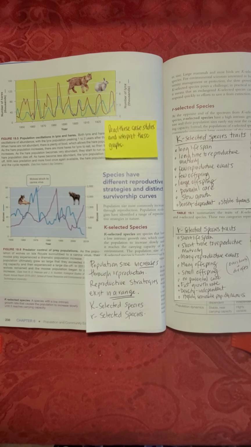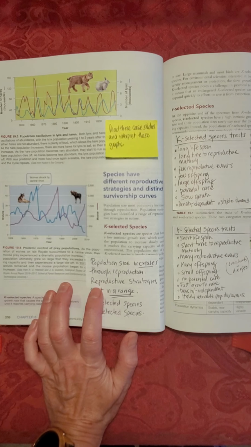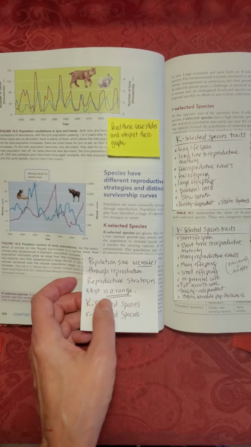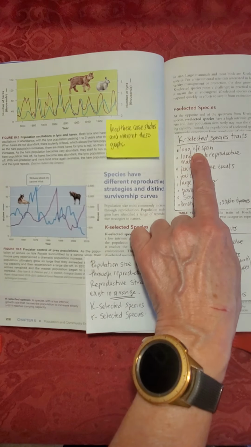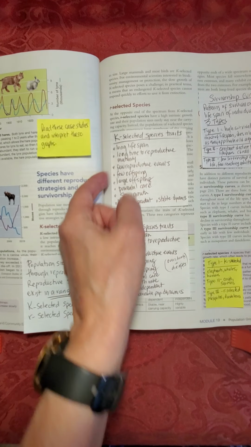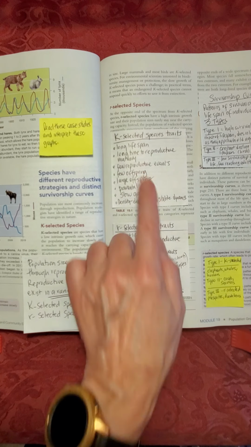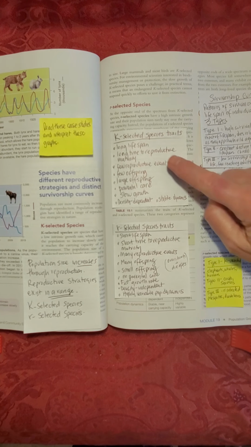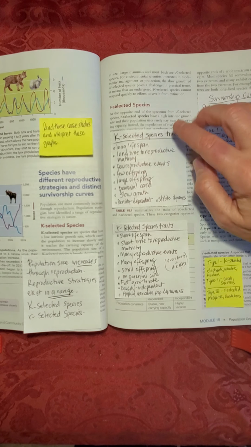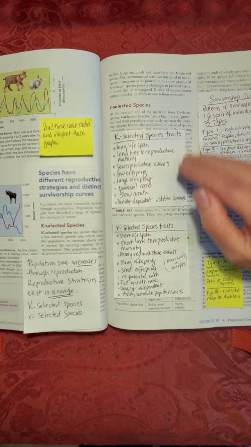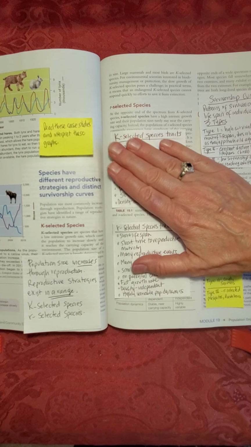But the K-selected species are species that have low intrinsic growth rate. It causes that population to increase slowly until it reaches carrying capacity, right? I've written the traits here for you. I didn't put it over here because there wasn't room. Now you need to know these for the AP exam. These things are going to be asked on the AP exam. You will be asked to answer questions based on some of these traits. So please write them out here. I know you're probably saying, well, it's in the textbook, but just write it out because when we go to review, these are going to be your review notes.